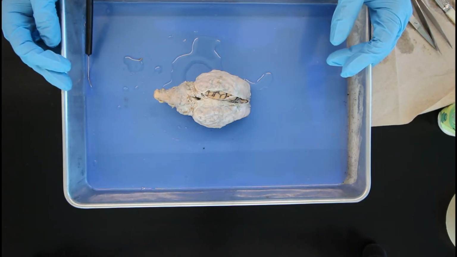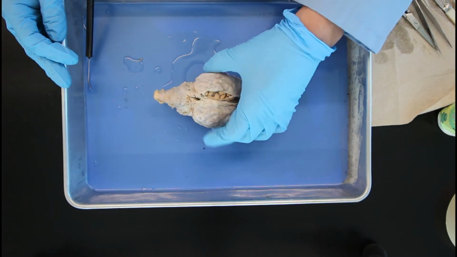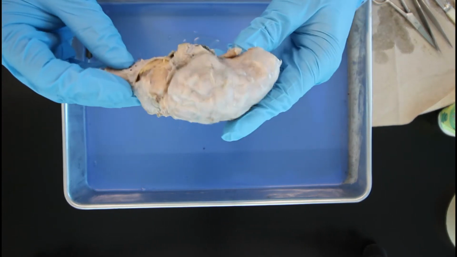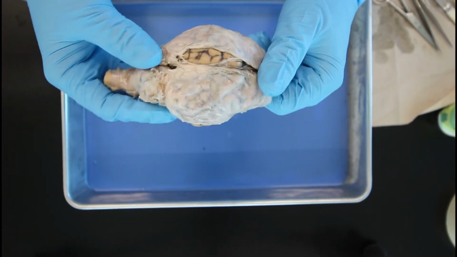Hello everyone. Today we're going to be working on dissecting the brain. Before us we have a sheep's brain, very similar to the human brain but a little bit smaller. So first off, we've got to take off this outer exterior layer, which is known as the meninges.